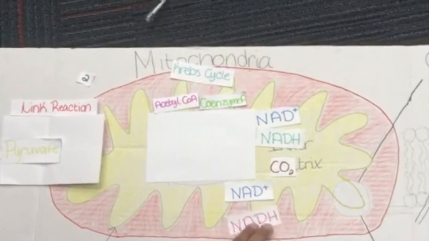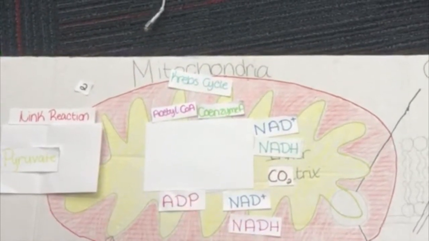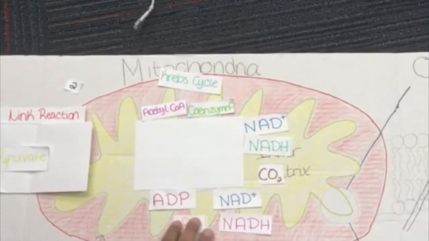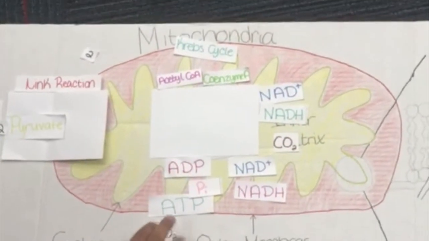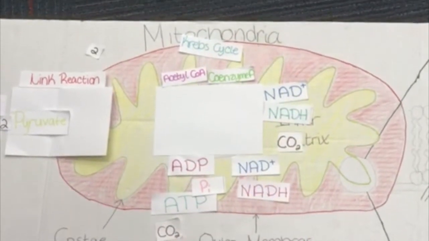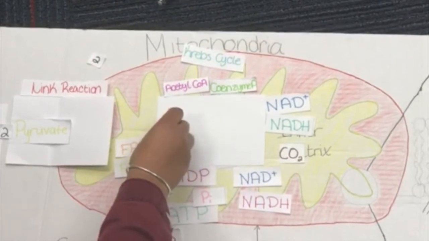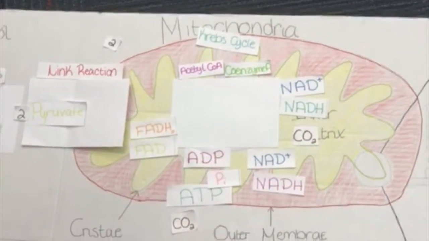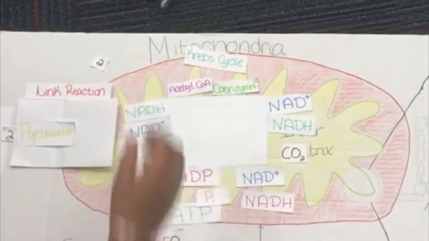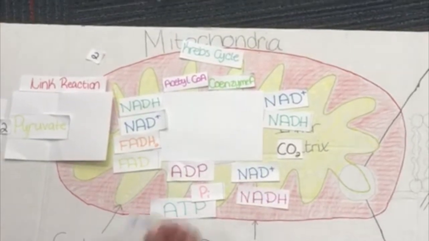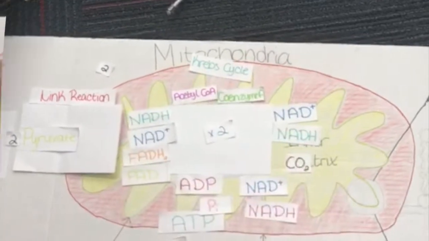NAD plus reduces to NADH, while ADP adds a phosphate to create ATP, and this releases CO2. FAD comes into play and becomes reduced to produce FADH2. Then the last NAD plus reduces to NADH. Remember that the Krebs cycle occurs twice, so this cycle will go around twice.